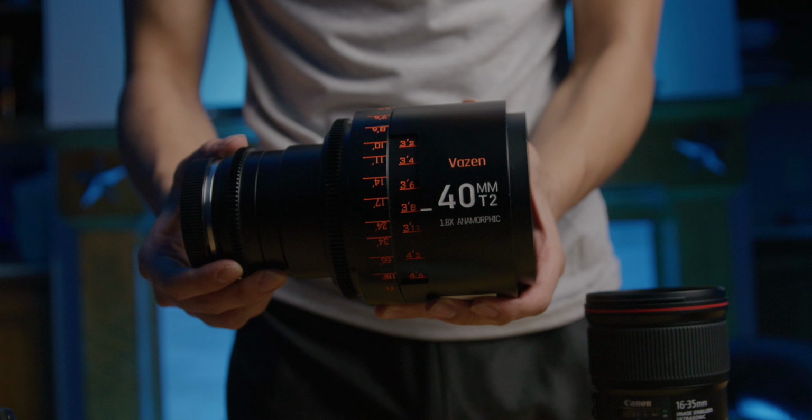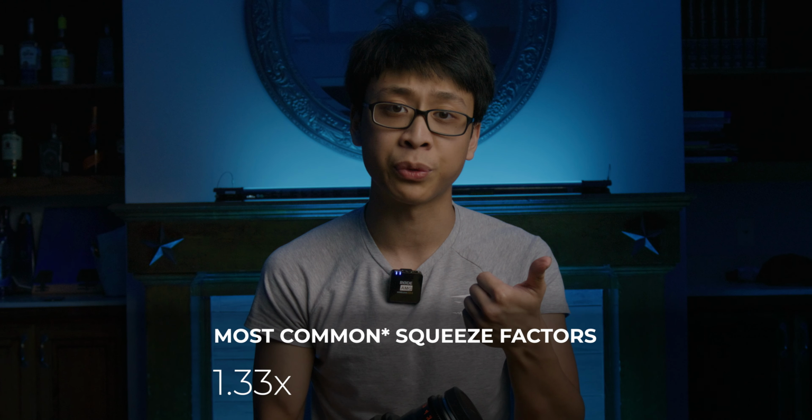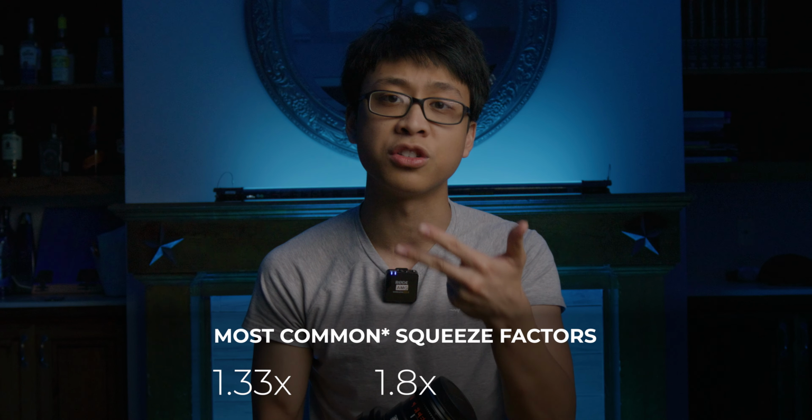You may hear people call this a de-squeeze factor or maybe even a stretch factor. Either way, this number means that it squeezes the image horizontally by 1.8 times. And in post, you must de-squeeze the image by 1.8 times, which we'll go over how to do later. There are particularly only 3 different squeeze factors in anamorphic lenses: 1.33 times, 1.8 times, and 2 times.